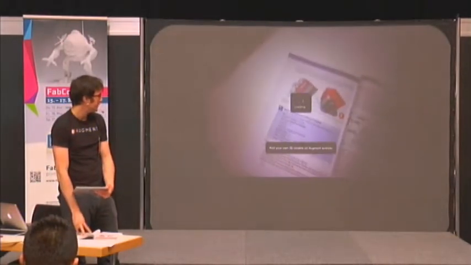So we recognize it, and we load the model that is associated to it. And then, instead of a flat book, you have your object as the old-time pop-up book, but this time in augmented reality, still in real size.